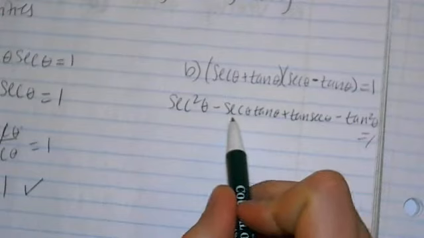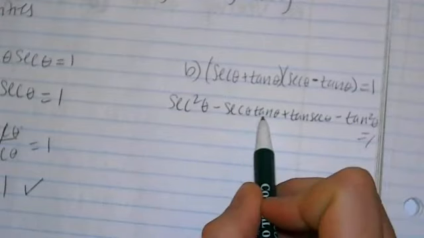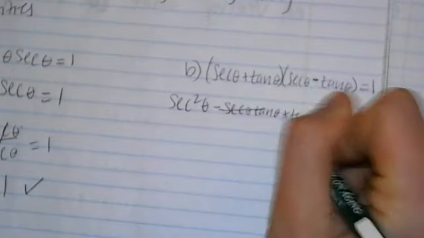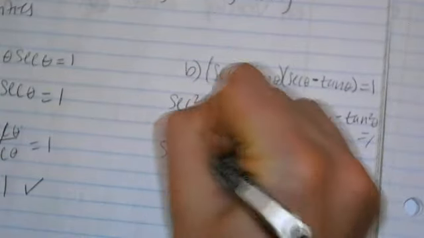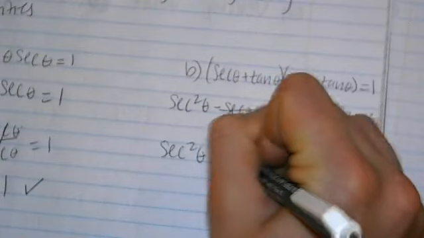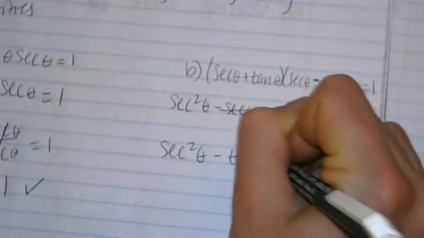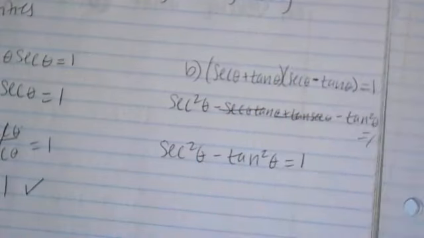So we have a positive and negative tangent times secant, meaning those will cancel out, leaving me with secant squared theta minus tangent squared theta equals 1.